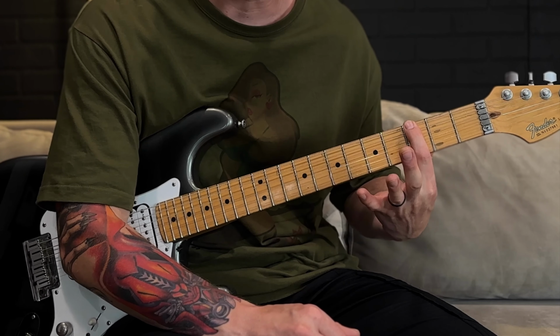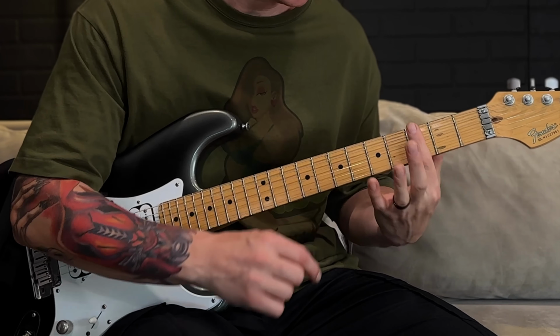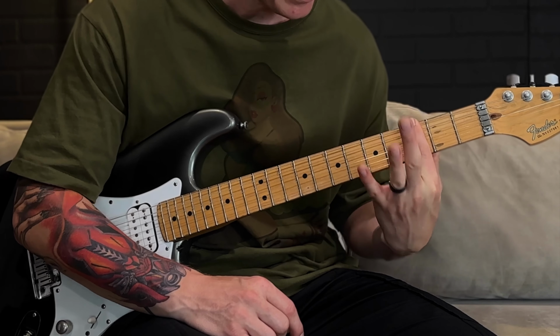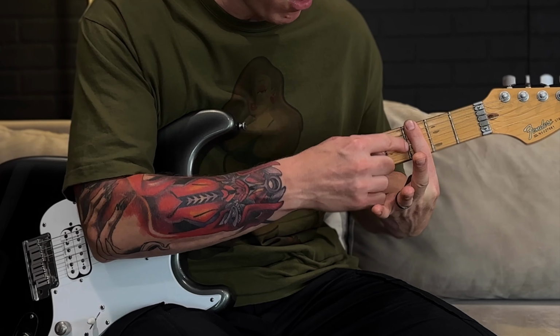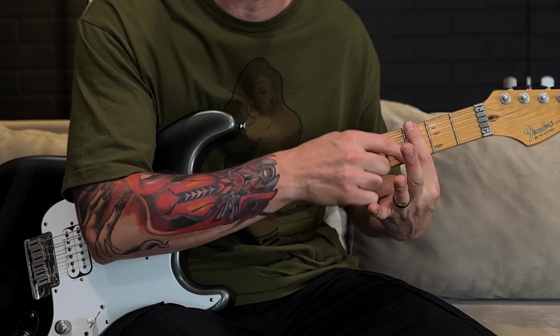The first shape we're going to learn is the major bar chord starting on the E string. So what we're going to do is take your pointer finger, place it on the 3rd fret. So your pointer finger is going to start on the big E, lay it down as flat as you can, all the way across all of the strings, okay?